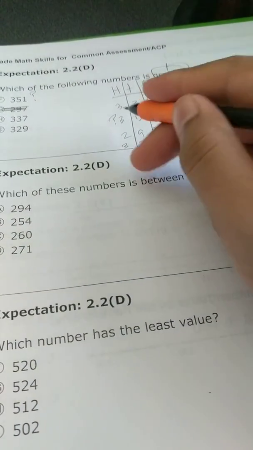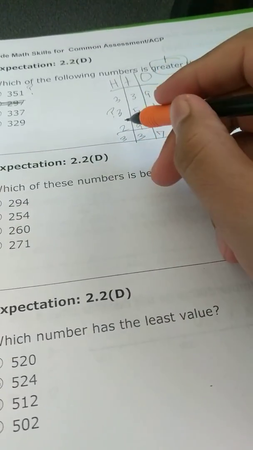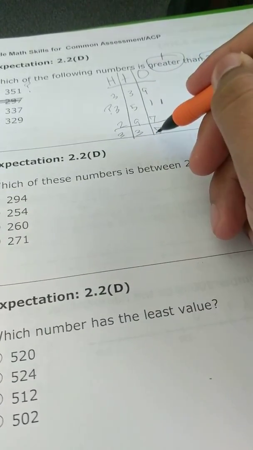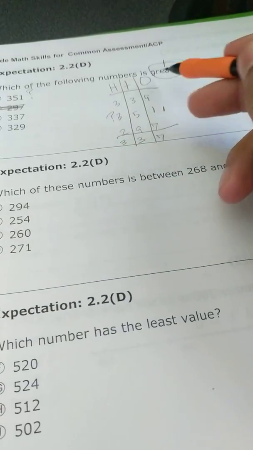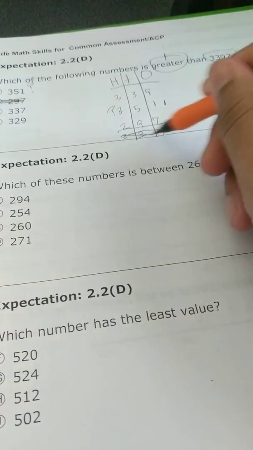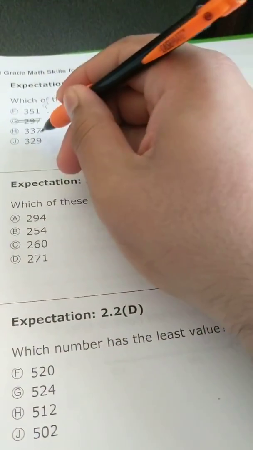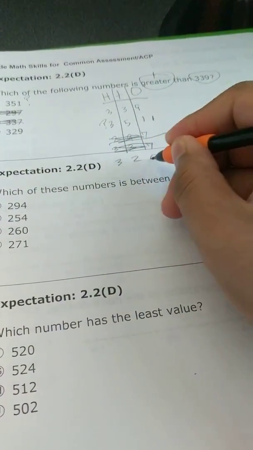337. Is 3 bigger than 3? No, it's a draw. Is 3 bigger than 3? No, it's a draw. Is 9 bigger than 7? Yes. So then this will be number 1, and this will be number 2, which is wrong because we're trying to find a number 1. Number 1 is bigger. It's the greatest. H would be wrong.